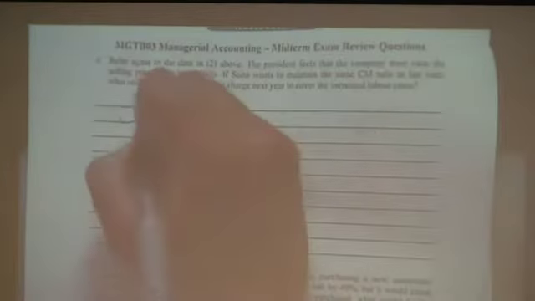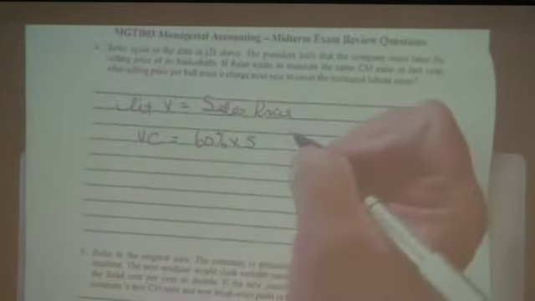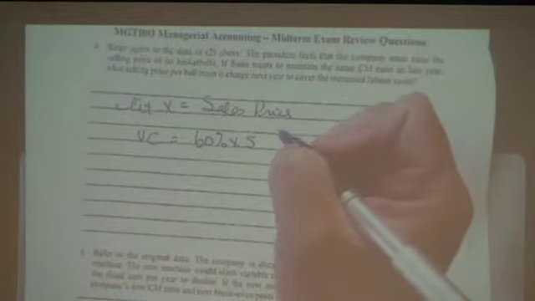So we need to do an equation that says let S equal the sales price. And we know that variable cost is 60% of S. Right? So we know that's the relationship.